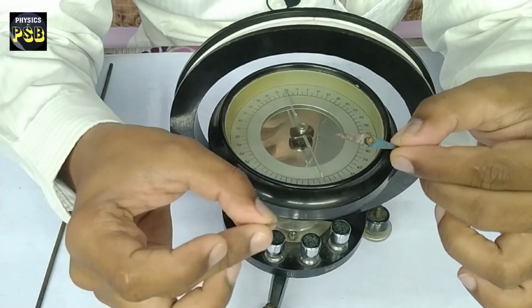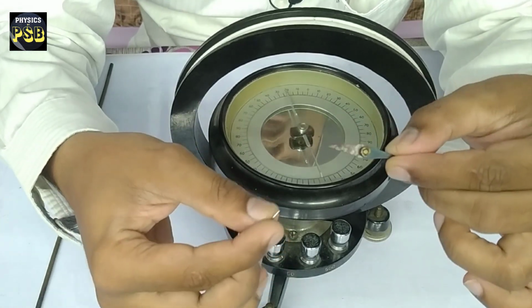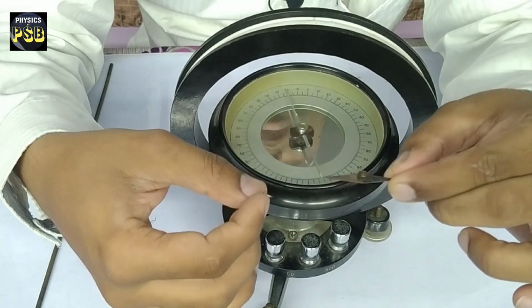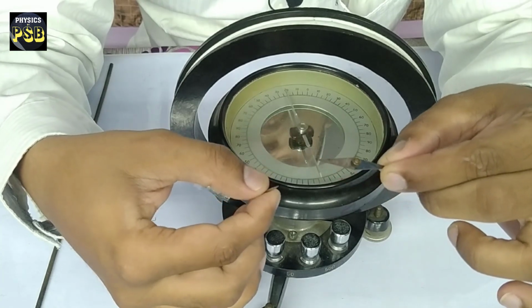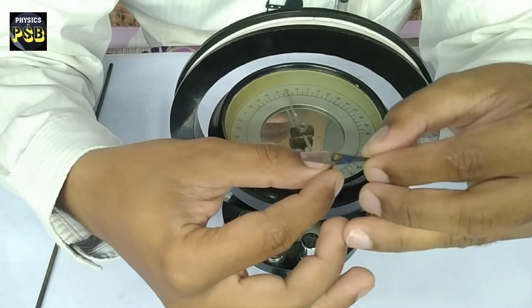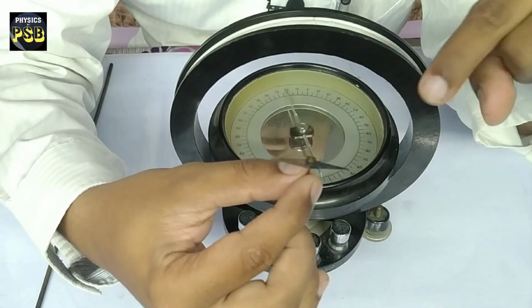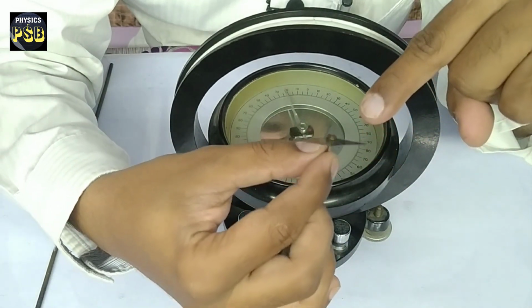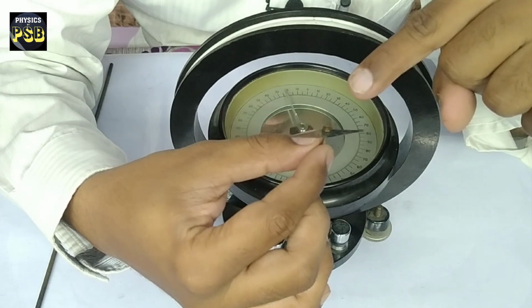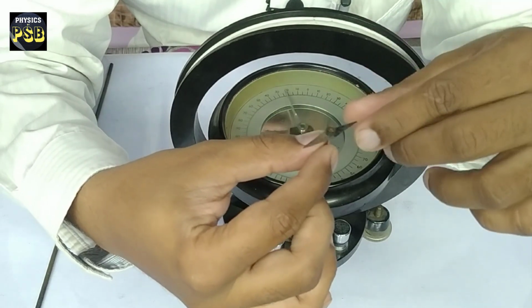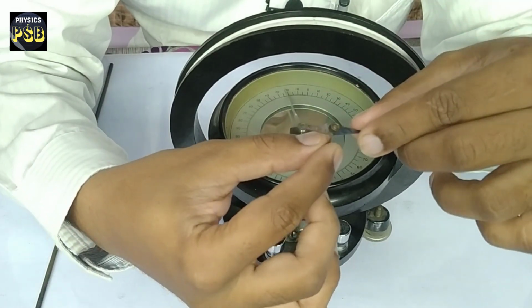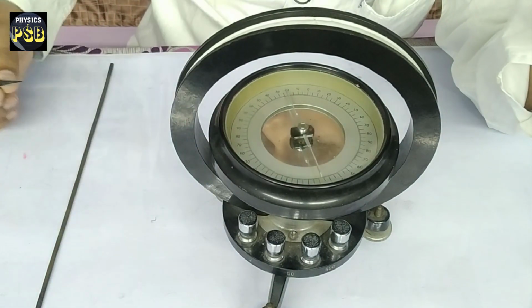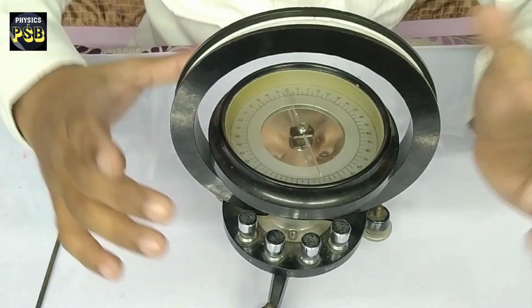Here I have a sharp pin. If I place this magnetic needle in this manner, I can say that I have pivoted this magnetic needle on this sharp pin. I hope you have understood the meaning of pivoted.